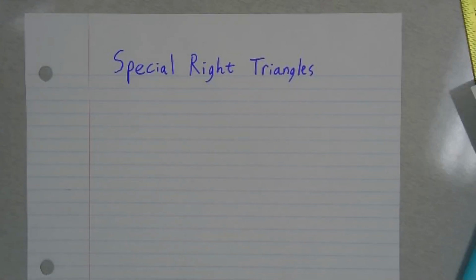There are two different kinds of special right triangles that you may want to be aware of as you're doing various problems, usually involving trigonometry, sometimes just Pythagorean theorem problems or other kinds of general geometry problems. Both of these special triangles come from cutting apart a regular polygon.